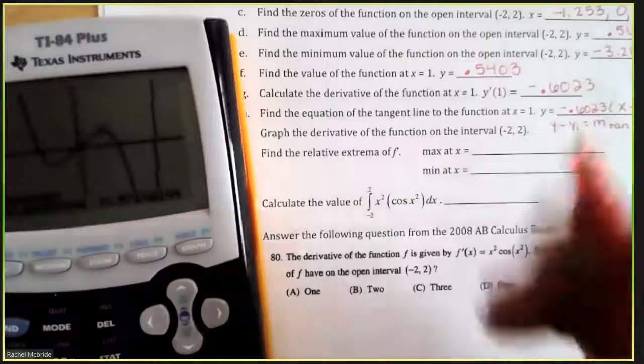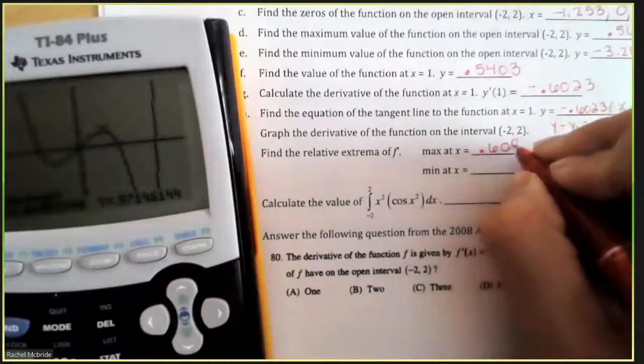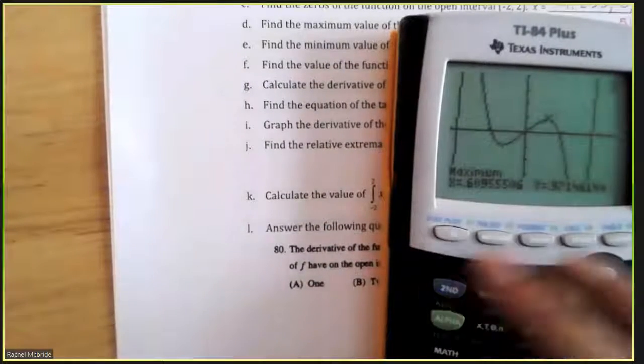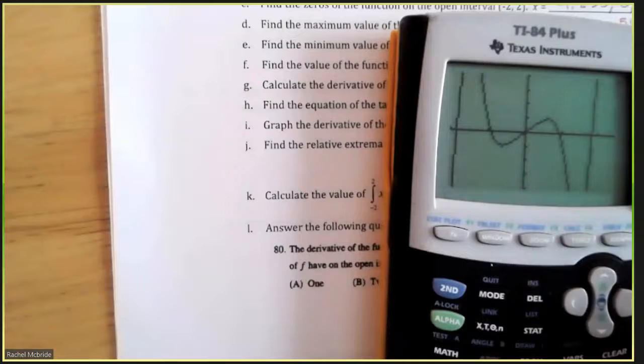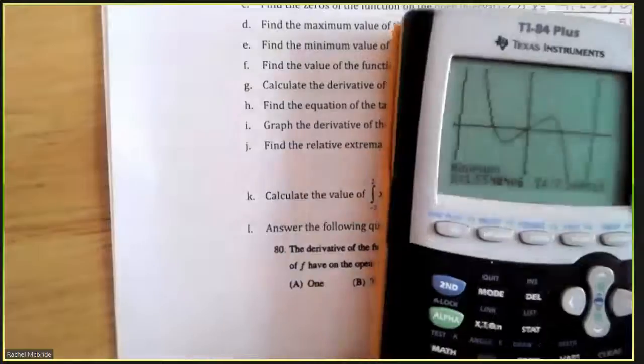So it says a max at, so my max is at 0.6095. And then I'm going to have a min. I'm going to have a min down here. And I will find it even though the y is off the screen. I have a min at 1.554.